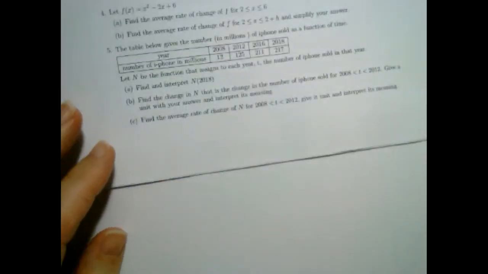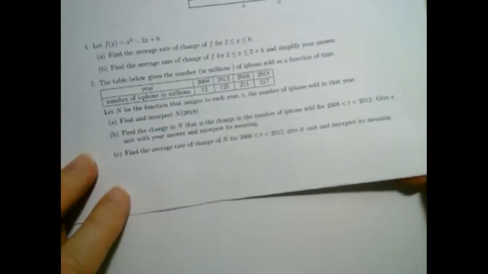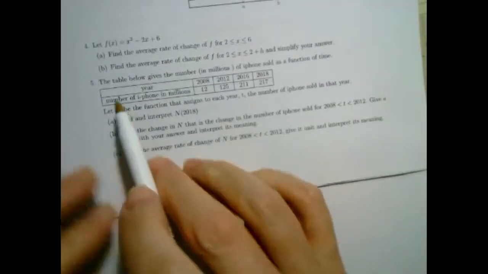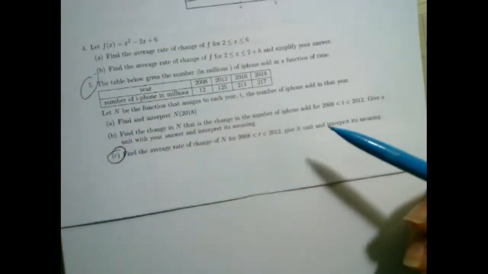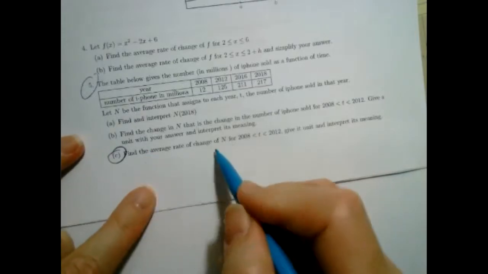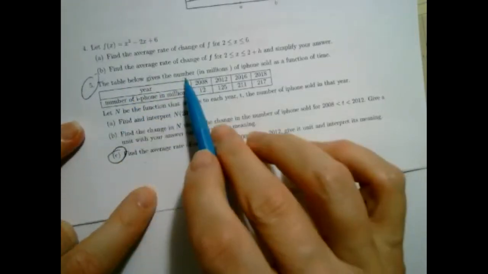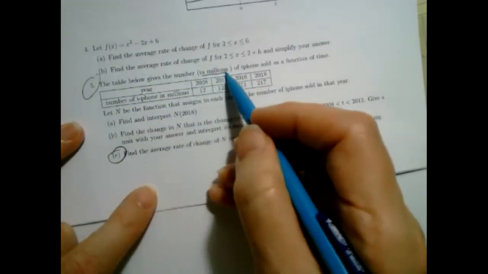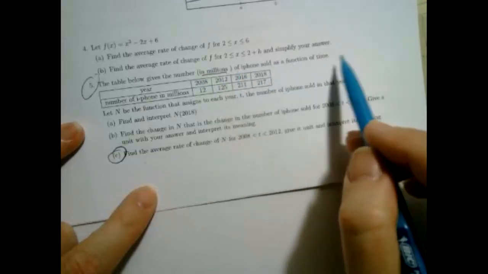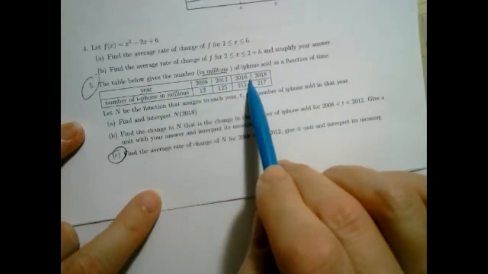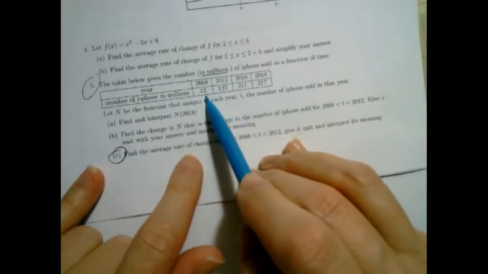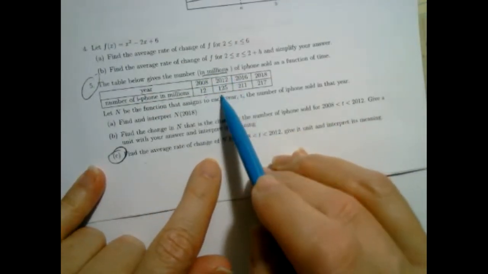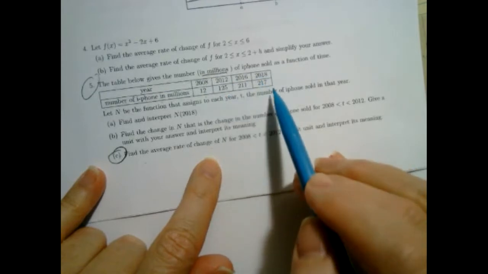Before I take up the second question that your classmate is asking me, find the average rate, I will look at number 5 because this emphasizes the meaning a little bit. I will look at part C, the rest you look up in the answer key. Here, the table below gives the number, in millions, of iPhones sold as a function of time. So as time goes by, the number of iPhones sold increased. In 2008, 12 million were sold. In 2012, 125 million were sold, and so on and so forth.